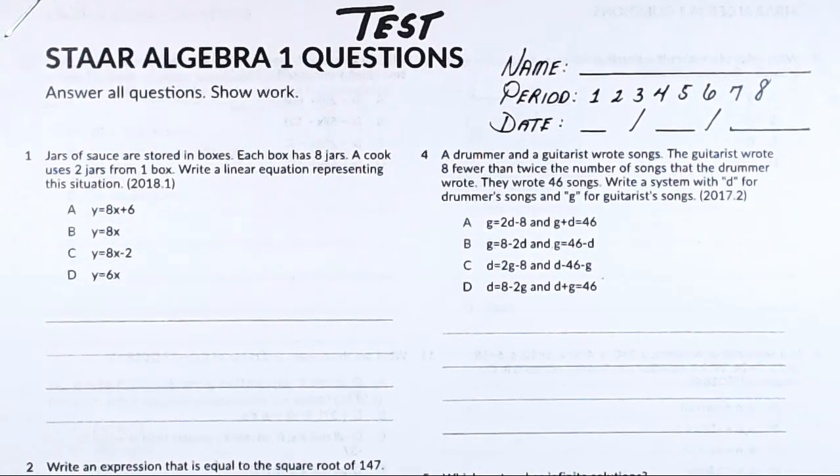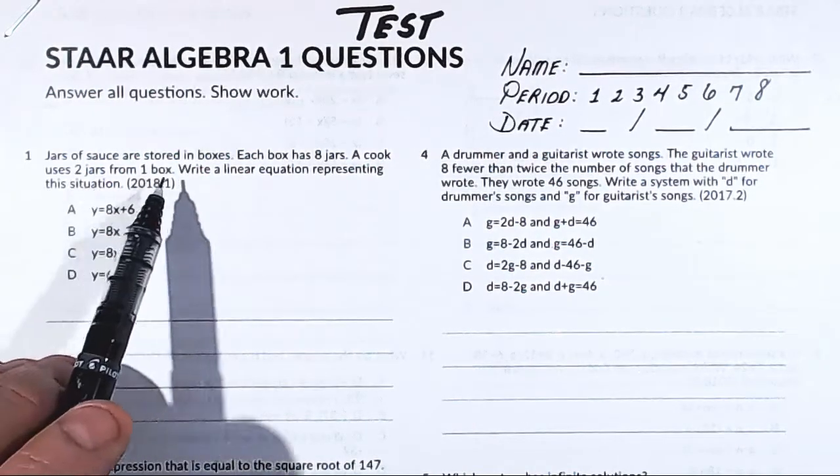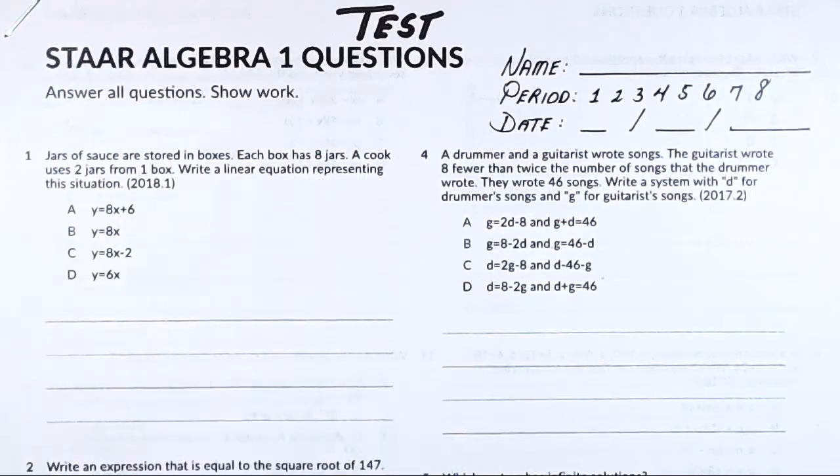I will show the algebraic solution first, and where possible, we will use the calculator to show how you might solve it on the STAAR. Let's begin with number 1. Jars of sauce are stored in boxes. Each box has 8 jars. A cook uses 2 jars from one box. Write a linear equation representing this situation.